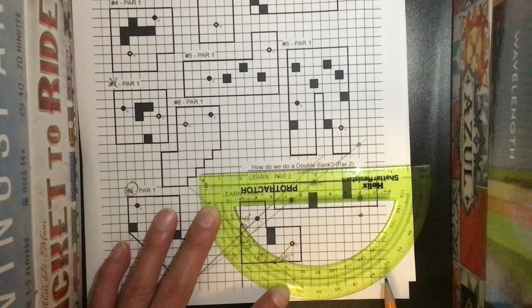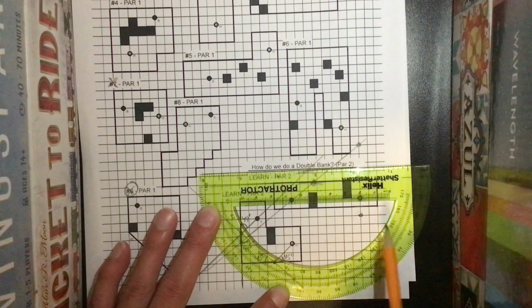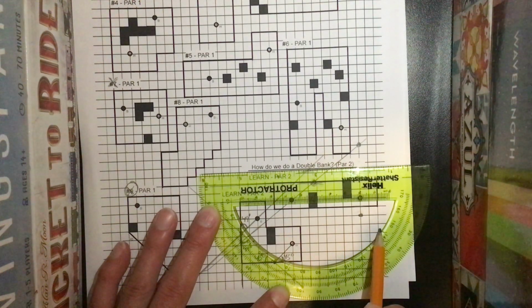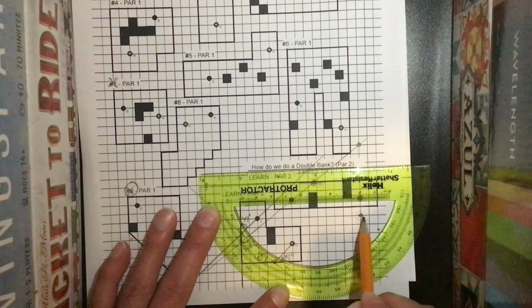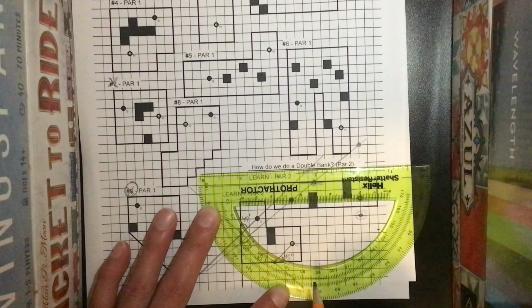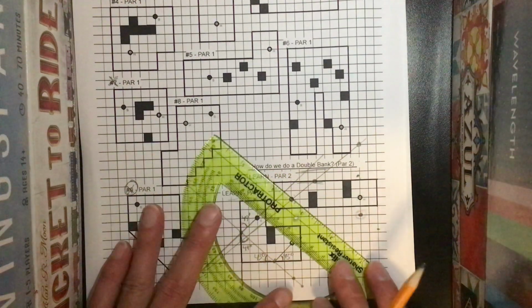Then we will come over to the other side and we'll find 36 degrees. So 35, 36. So right in here, 36 degrees. And again, you'll notice that you should be pretty lined into that first reflection that we did.